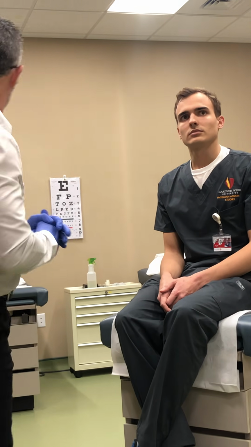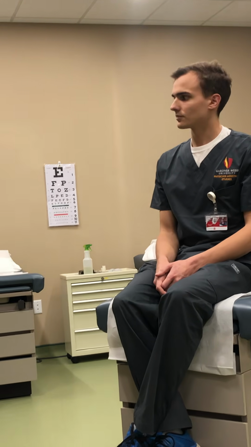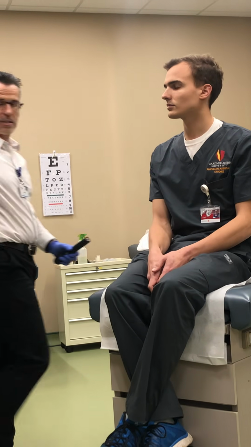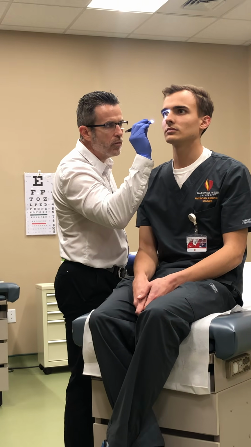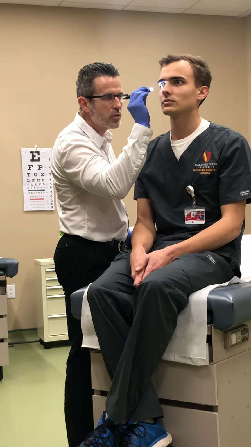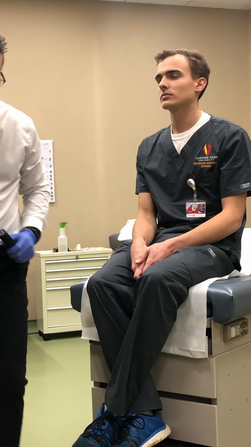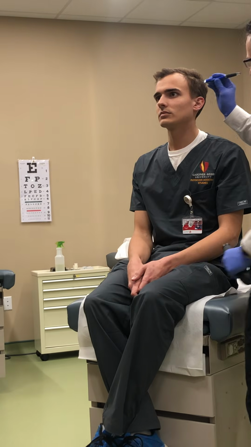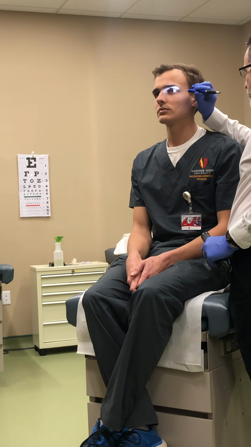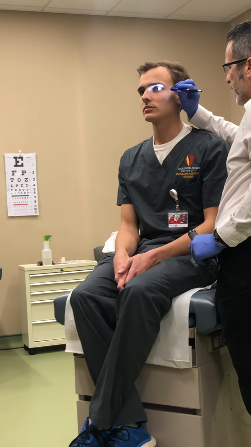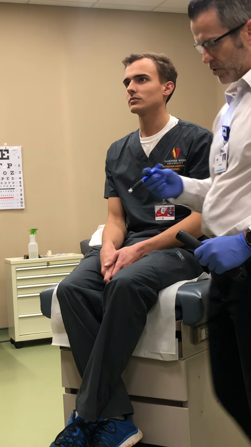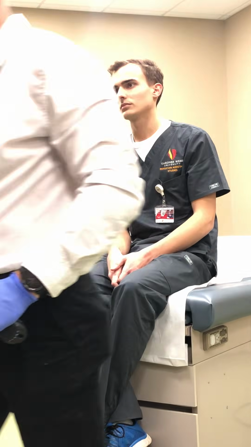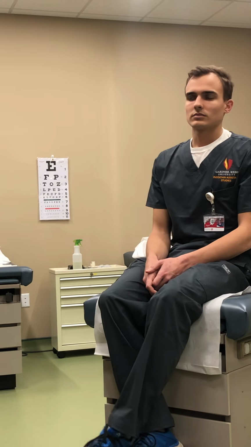Uses oblique lighting to inspect the cornea. So get to the side of the patient, ask them to look ahead. Let's get really close and look at the contour of the actual cornea. Same way here, kind of a side approach. Make sure there's no concavity or indentations in the actual cornea.